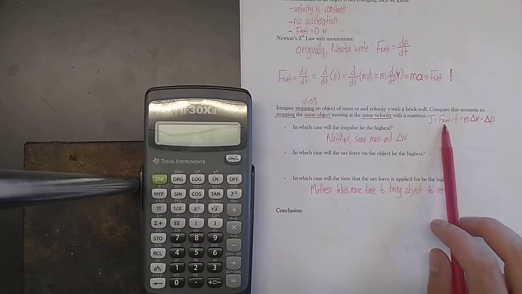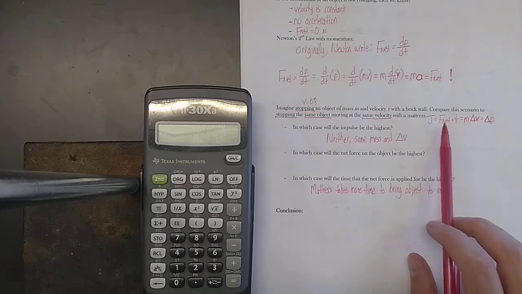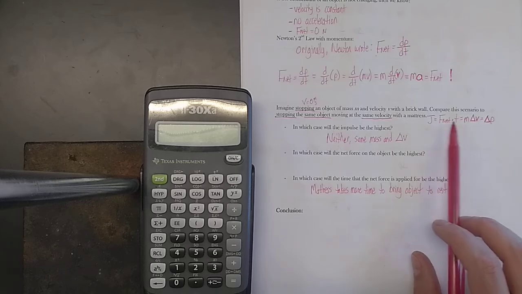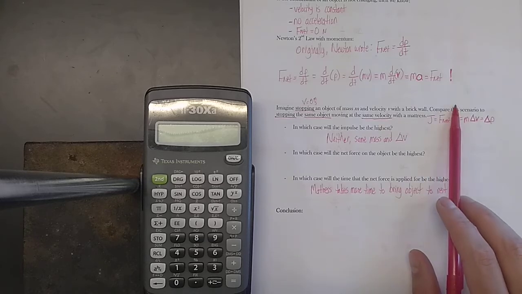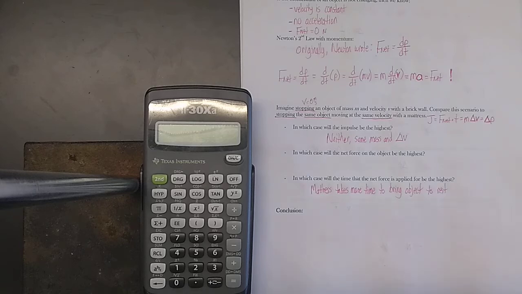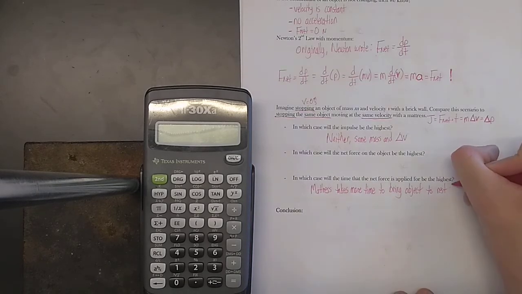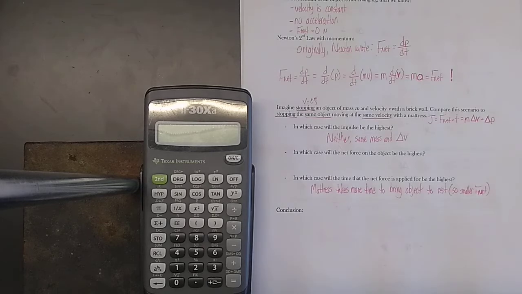What does that tell you about the net force? If J is the same for both cases and the t's are different, the net forces have to be different as well. And if the time is higher for the mattress, the net force has to be smaller in order to get the same J. If t goes up, if the time increases, the net force has to decrease so that we still get the same impulse, the same change in momentum. So with the mattress, we actually get a smaller net force. And that kind of makes sense if you think about it. You're just taking a smaller net force and spreading it out over a larger period of time.